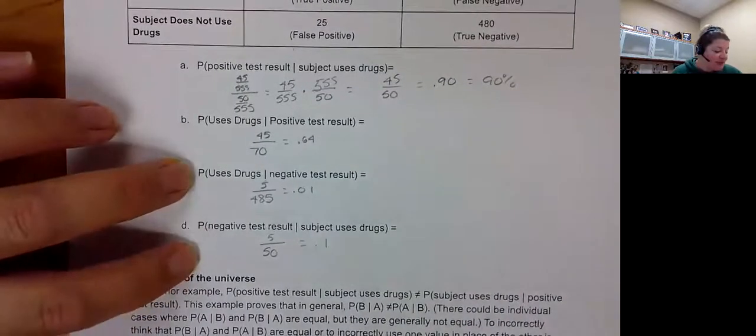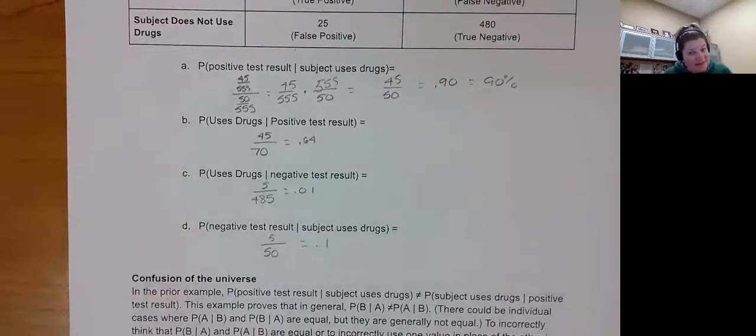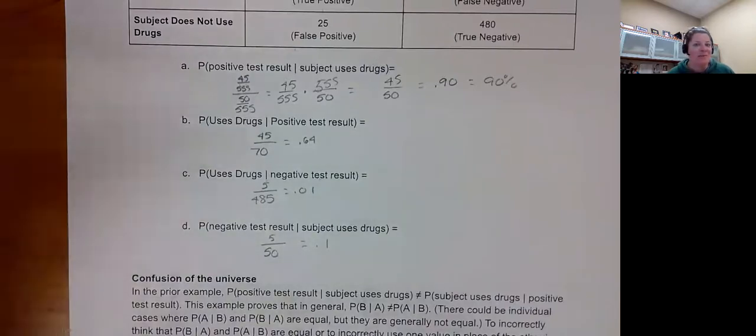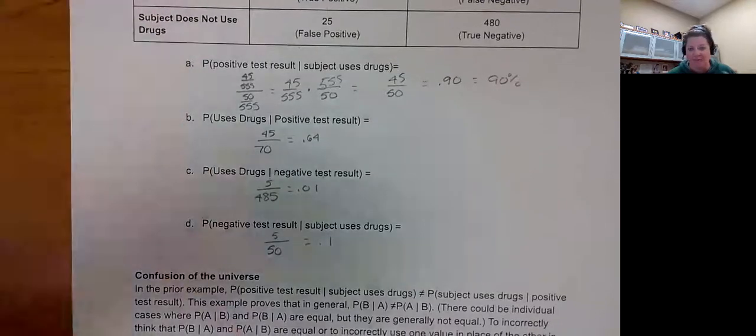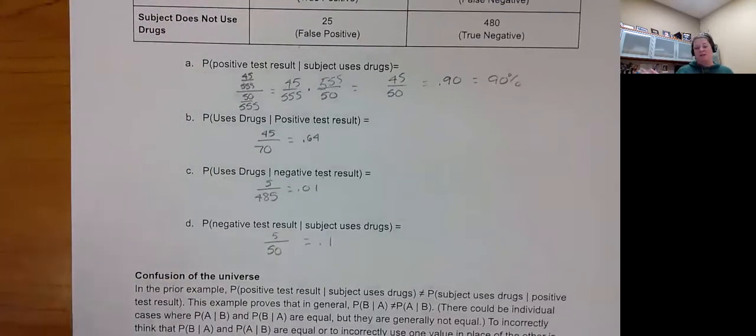Notice these are opposite of each other. They're different answers. You're dividing by a totally different number. The tops might be the same, but you're dividing by a totally different number. And same with the top two. They're opposite of each other, which I did on purpose. Totally different answers, completely different question.